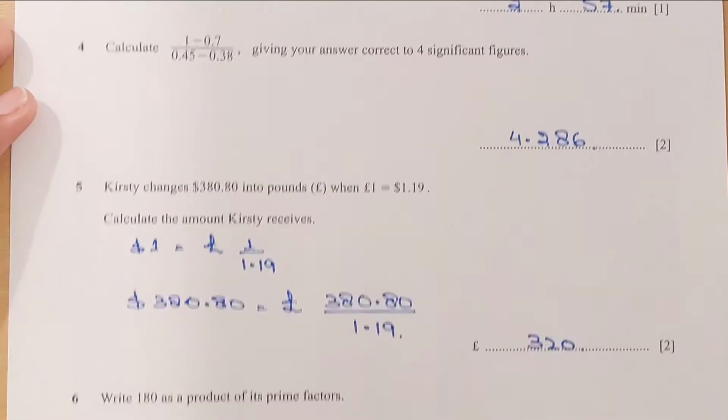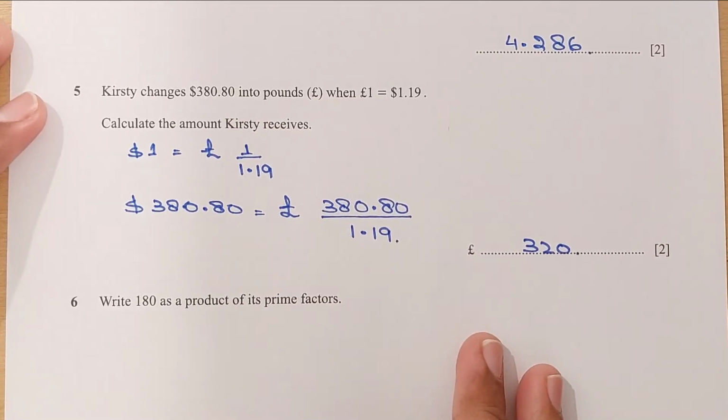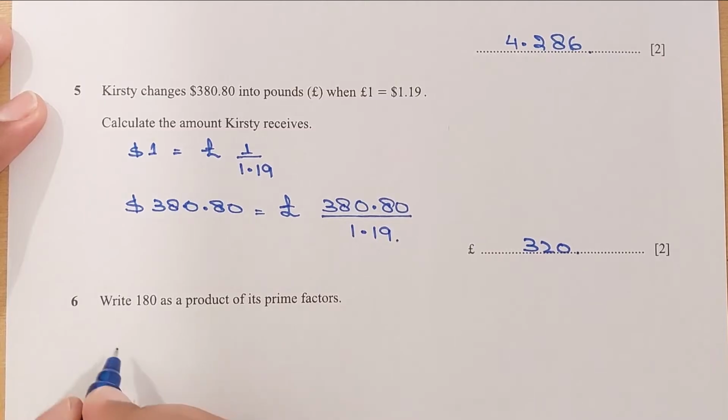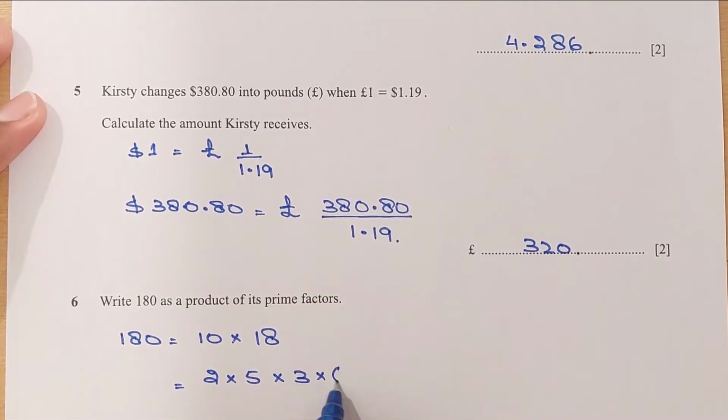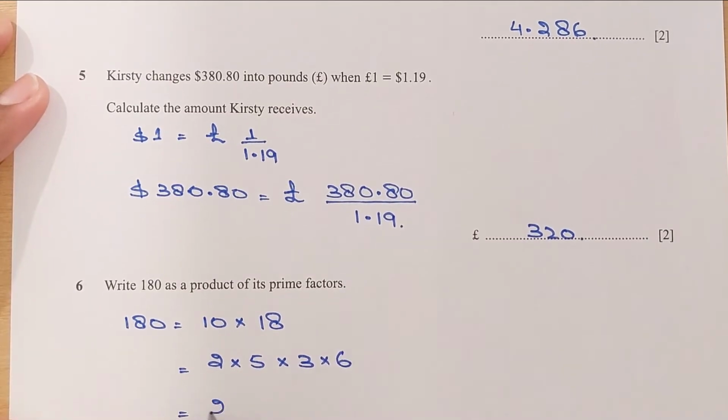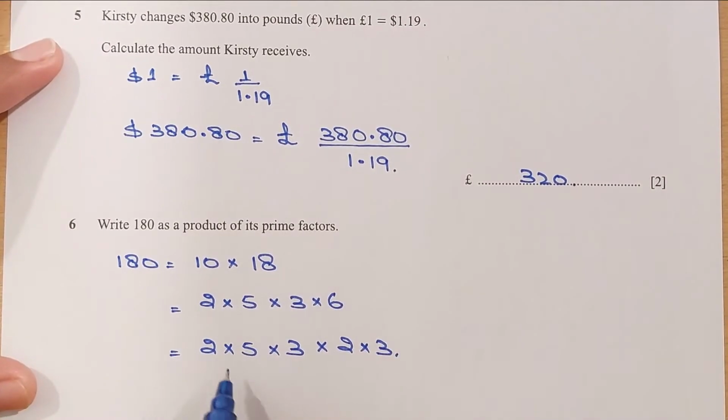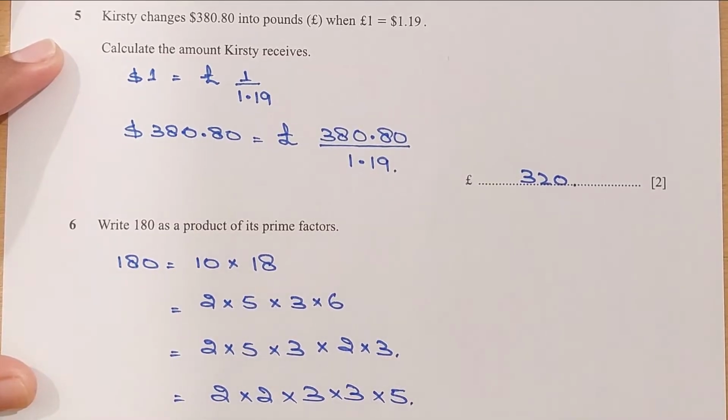Right. Now question number 6, write 180 as a product of its prime factors. Okay, so 180 is 10 times 18. The prime factors of 10 are 2 times 5. And how can I write 18? 3 times 6 is 18, right? And 2 is a prime number, 5 is a prime number, 3 is a prime number. Make 6 into prime factors: 2 times 3 is 6, right? Now let me arrange it. So we have 2 and 2. So 2 times 2 times 3 times 3 times 5. So this is the prime factorization of 180.